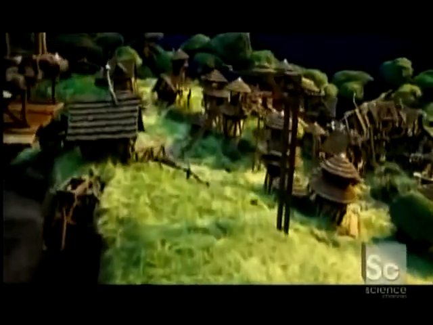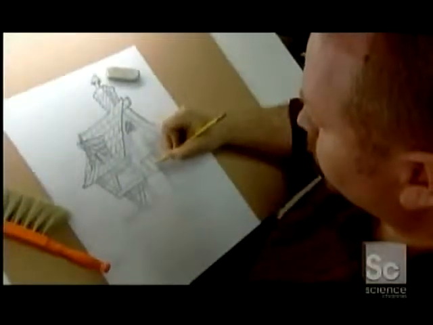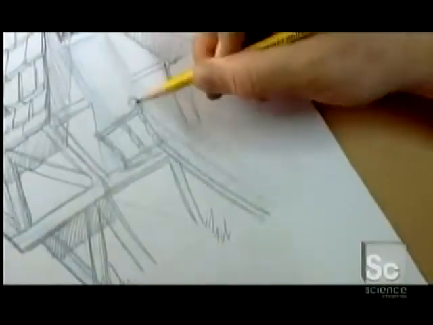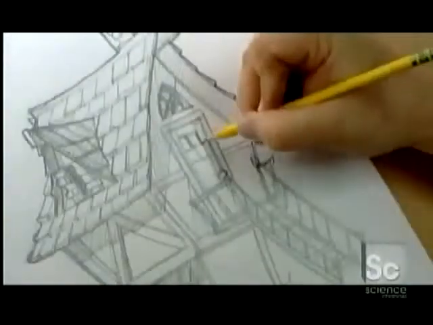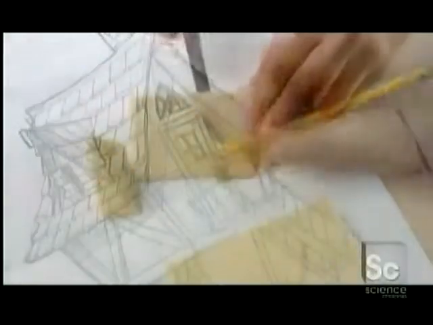3D animation and photographic tricks make this miniature village loom large on the big screen. It all starts at the drawing board. An artist sketches the various components of the fantasy village. Once he gets it down on paper, the rest of the crew can build it.